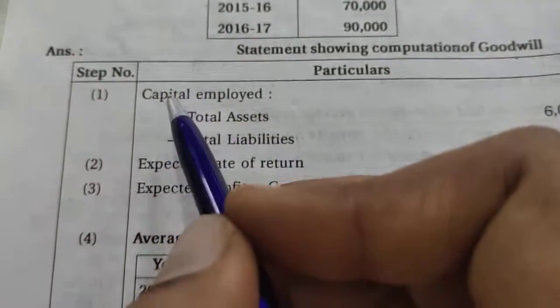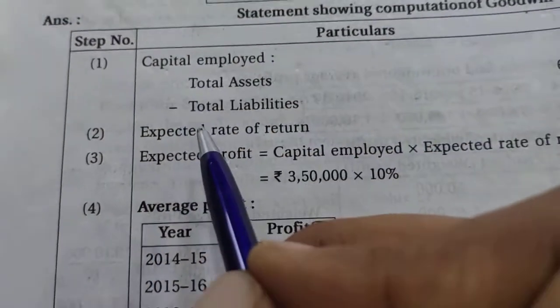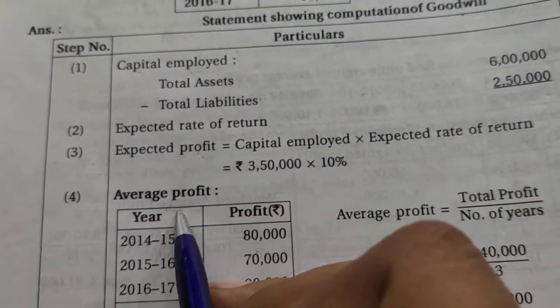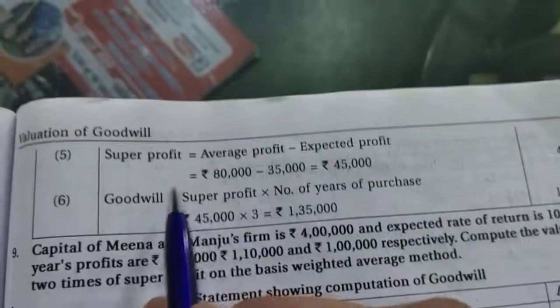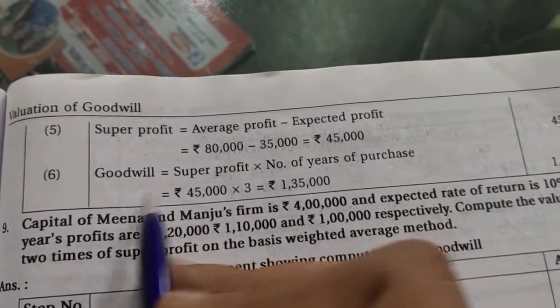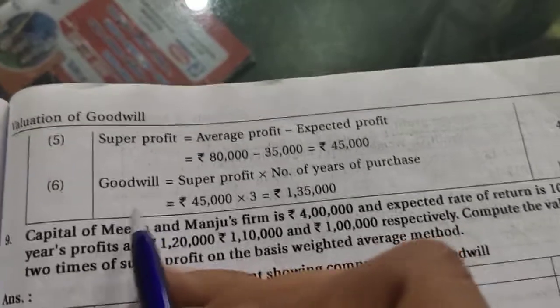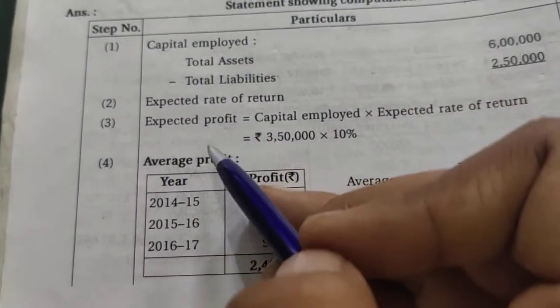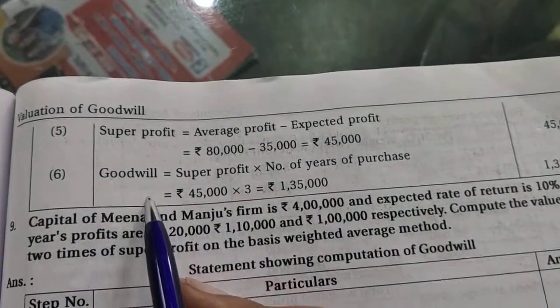Again I repeat, first one is capital employed, second one is expected rate of return, third one is expected profit, fourth one is average profit, then fifth one is super profit, then goodwill. Goodwill you don't have to remember, but goodwill you have to do last only. But what are the changes? Capital employed is given, expected rate of return is given, expected profit is given, average profit is given, then it is super profit, then goodwill.